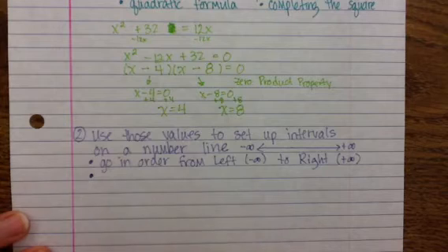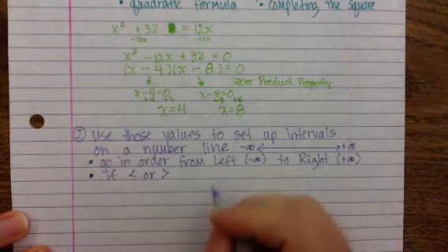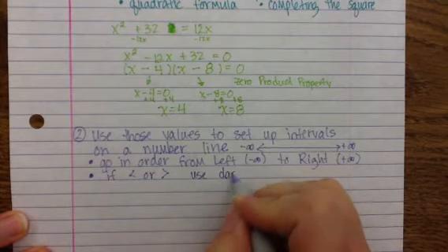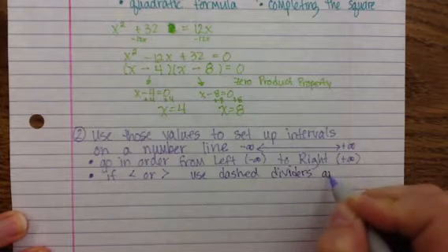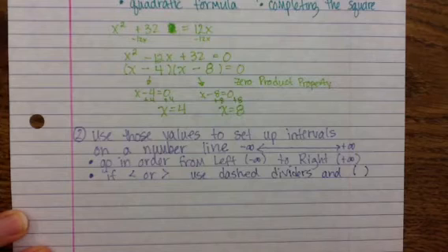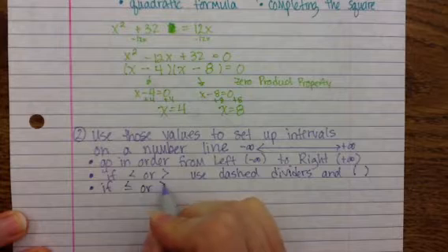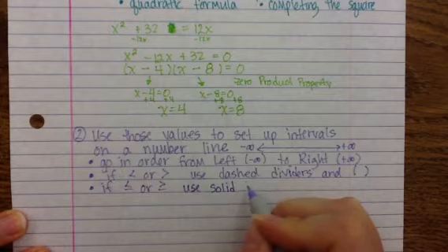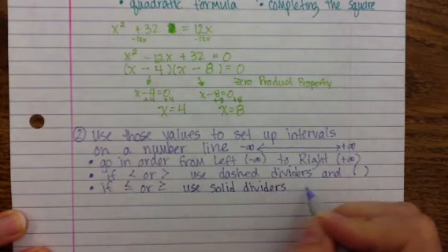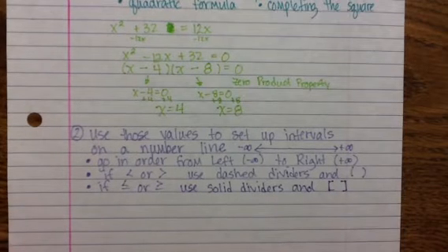If my inequality was less than or greater than, I'm going to use dashed dividers and I'll use parentheses when I set up my intervals. But if my original inequality was less than or equal to, or greater than or equal to, I will use solid dividers, and I will use a square bracket at those numbers. I'll show you what I mean by that.